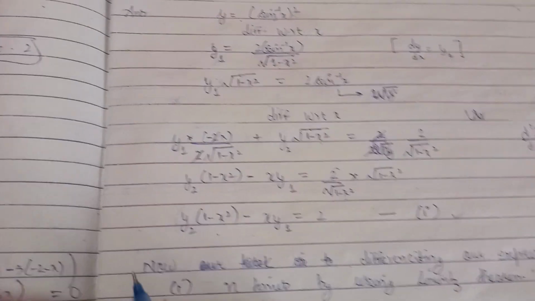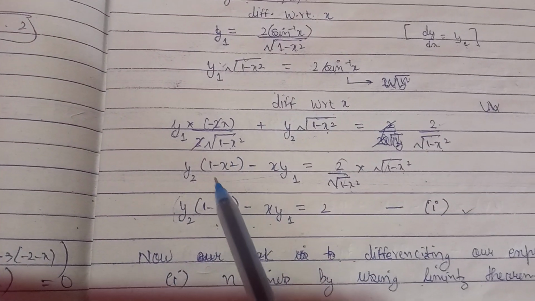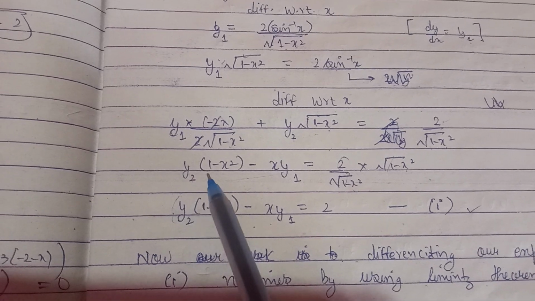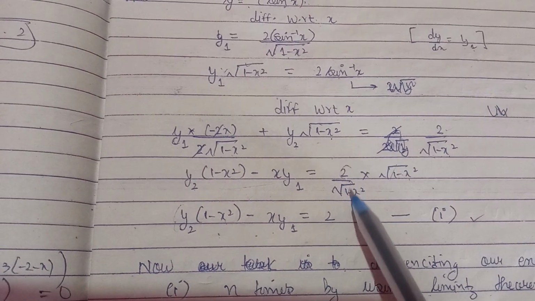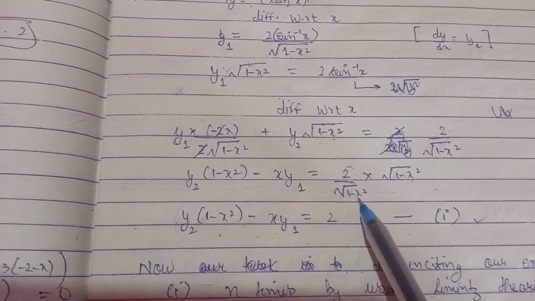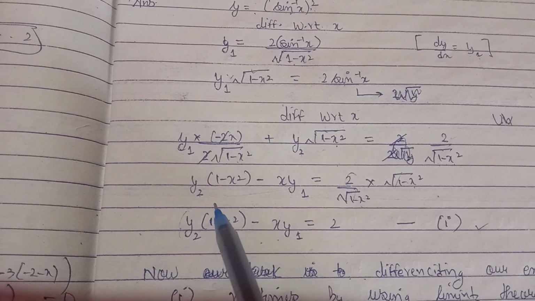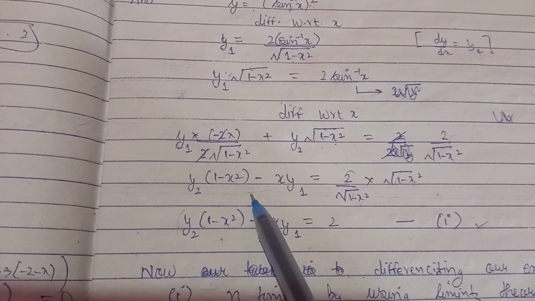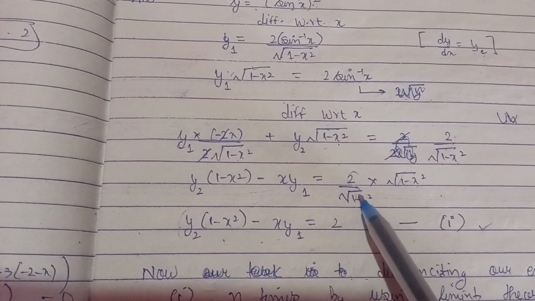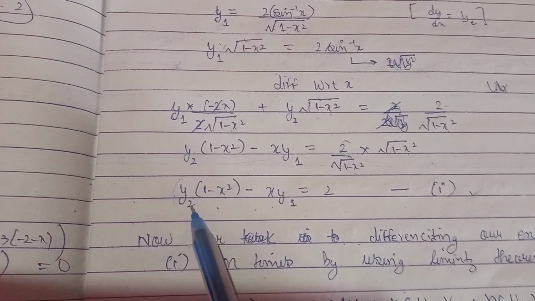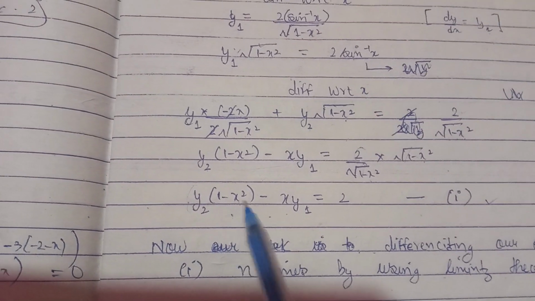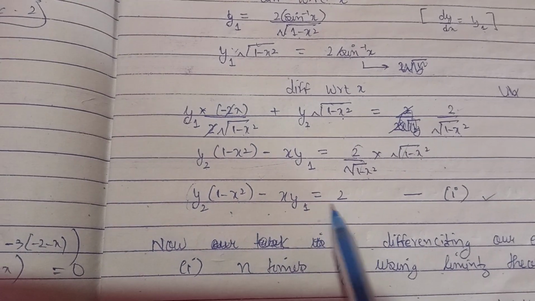Now taking root over 1 minus x square as LCM, we will get this expression, that is y2 into 1 minus x square minus x into y1 equals 2 into root over 1 minus x square. We have taken this whole root over 1 minus x square, that is LCM 1, to the right hand side and multiplied here. Therefore we will finally get y2 into 1 minus x square minus x into y1 equals 2.